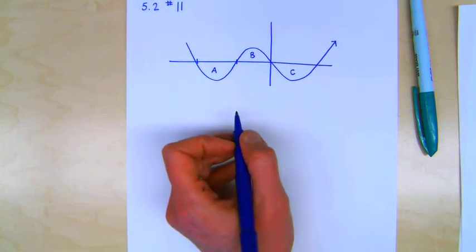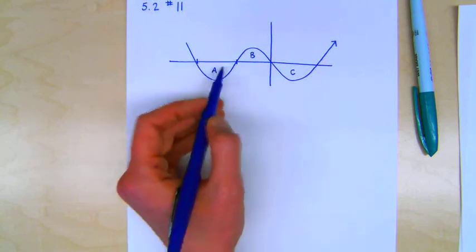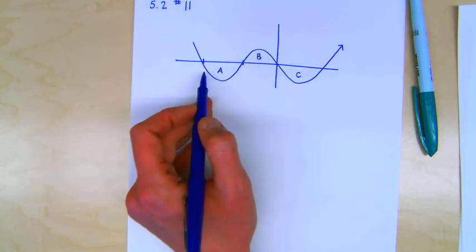And we're told that the graph of f bounded by the x-axis has an area of 3. So that if I were to sum up each of these pieces, the total area would be 3.